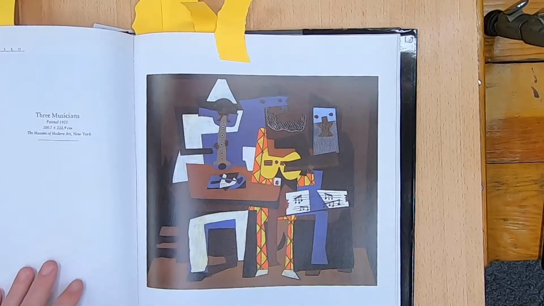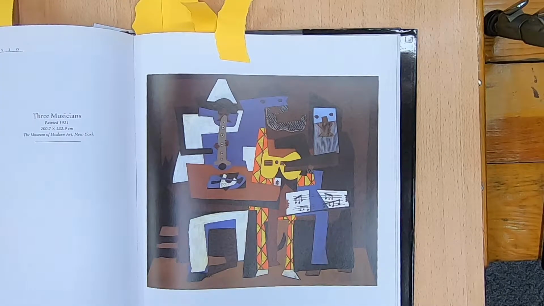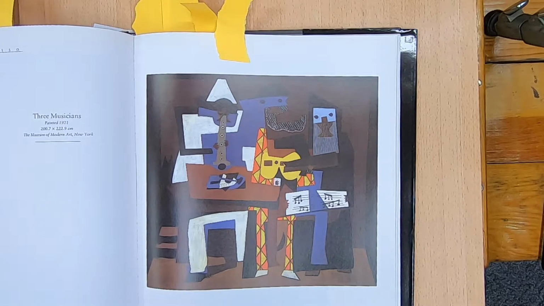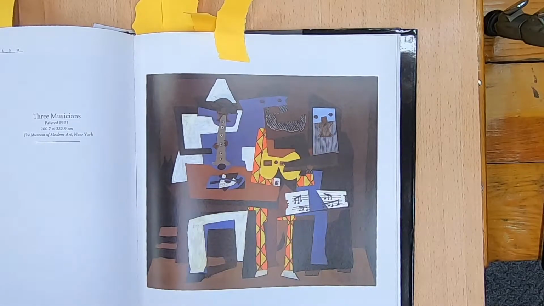All right, this is Three Musicians, which is in the Museum of Modern Art in New York. This is one of his more famous Cubist paintings. You can see it's very flat as far as the values and how things are kind of stacked on top of each other. You can tell that there is space because of how things overlap, and you've got three different people playing three different instruments.